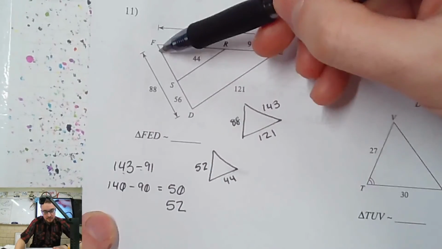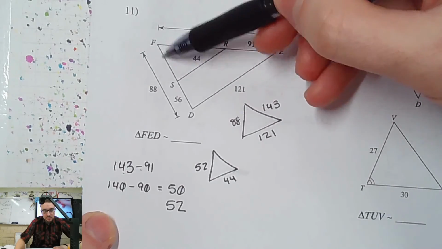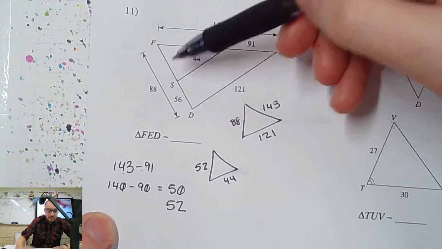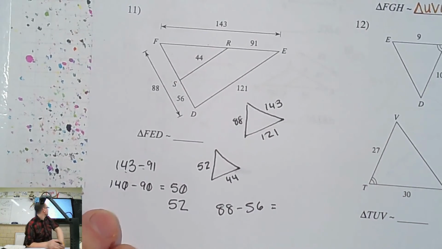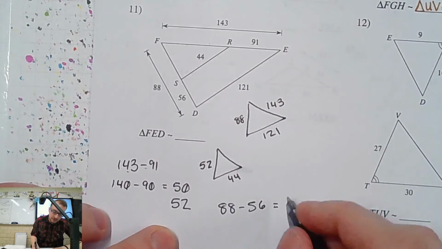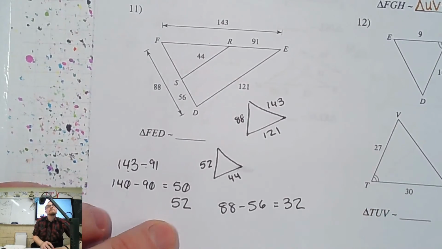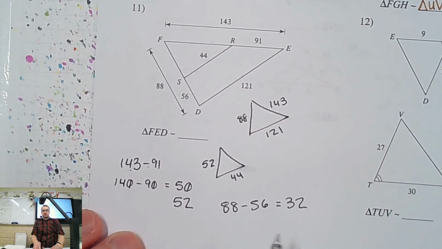This side, what's this side going to be? 88 minus 56. Well, that one's not too bad. I'd subtract 50 and then subtract 6, right? That's 32. Are you guys with me on that? 88 minus 56? 88 minus 50 is 38, right? Minus 6 more, 32. Take away 6, take away 50, 32.